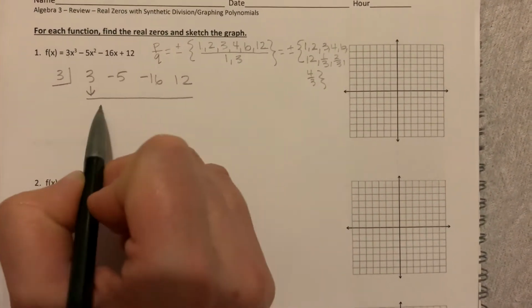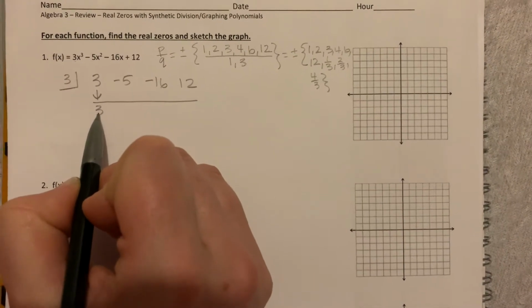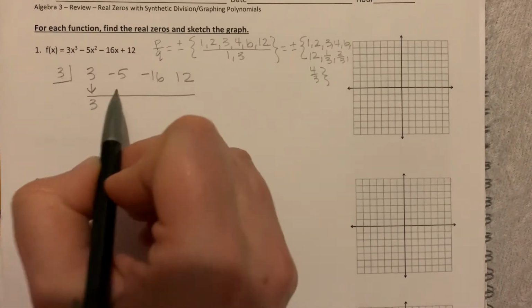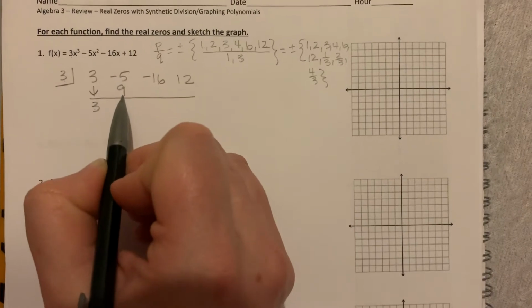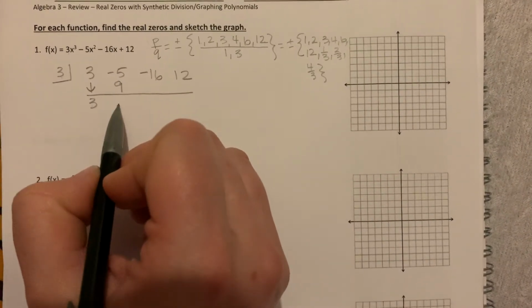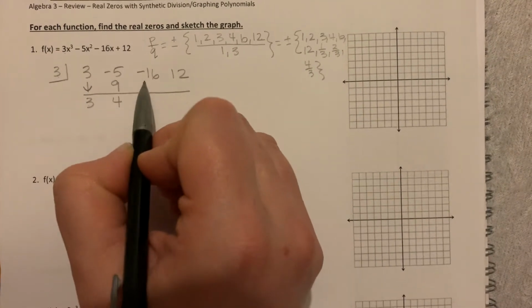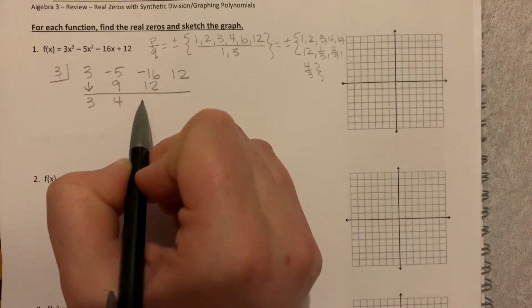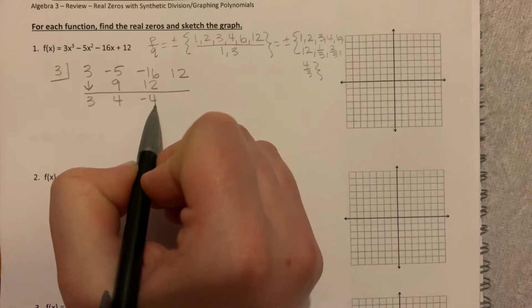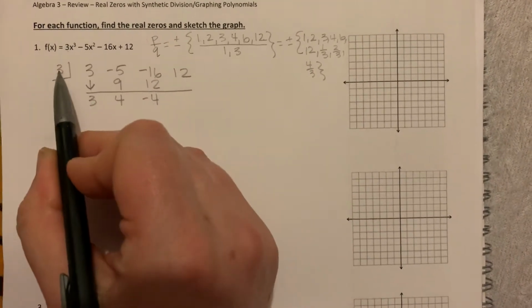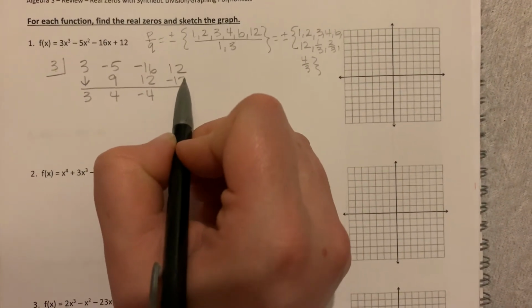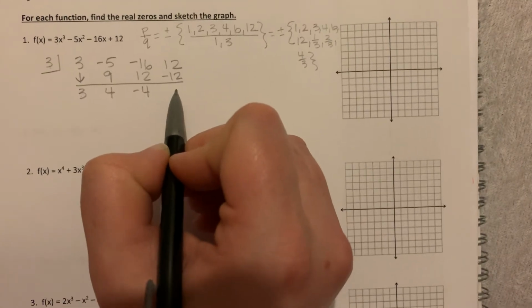First thing you do is bring down your first term, then multiply. 3 times 3 is 9, and you add down. -5 plus 9 is 4. Multiply. 4 times 3 is 12. Add down. This is -4. Multiply. -4 times 3 is -12. When I add down, this is 0.